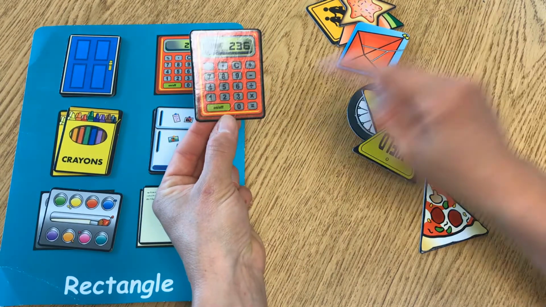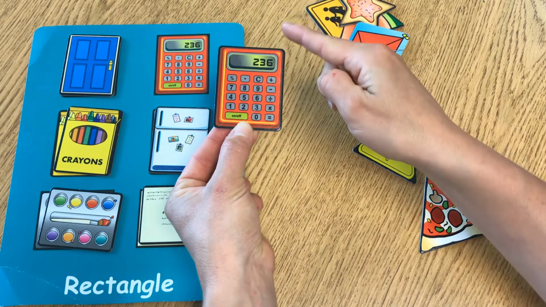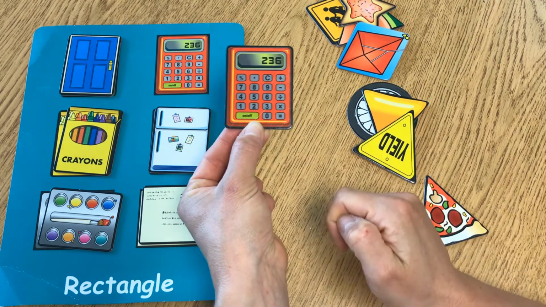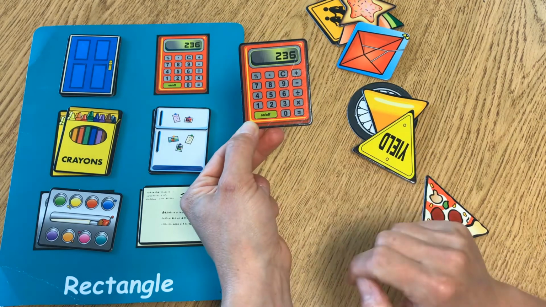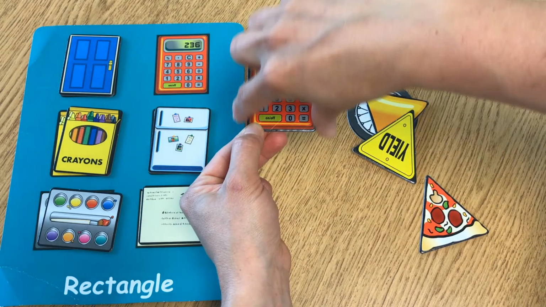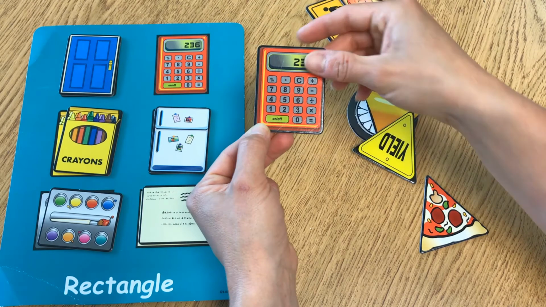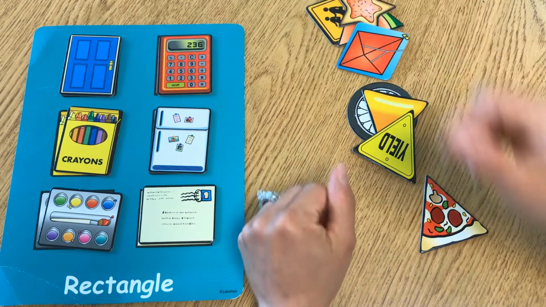And a calculator. 1, 2, 3, 4 points. 1, 2, 3, 4 straight sides. 2 longer and 2 shorter. Great job!